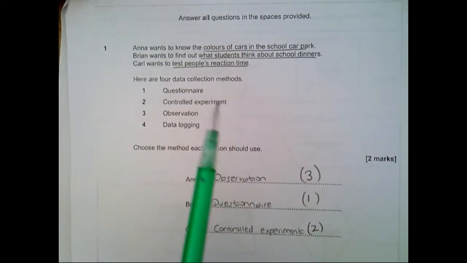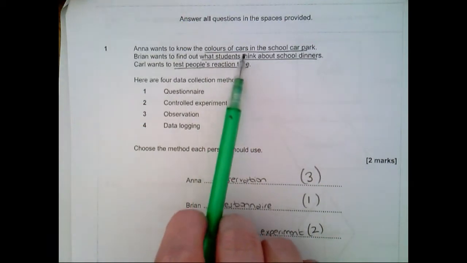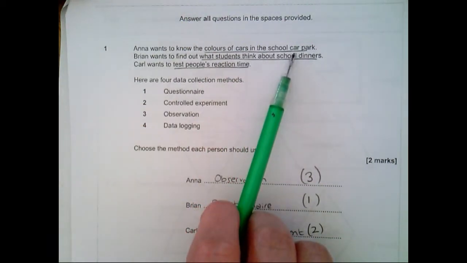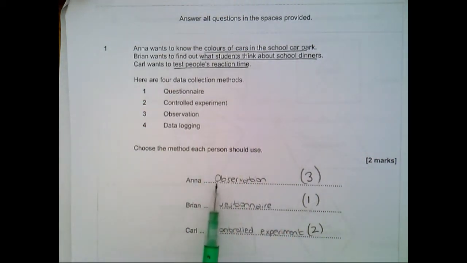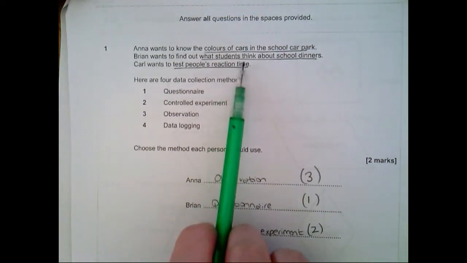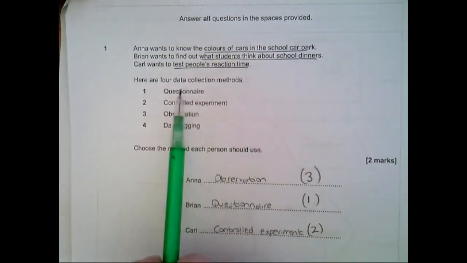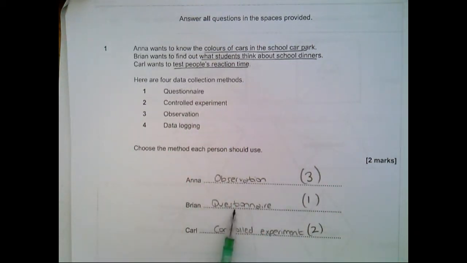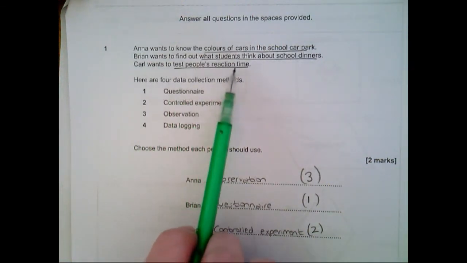So if you were wanting to know the colours of the cars in the car park, you would just go to the car park and look at the colours. So that would just be an observation. So Anna's would be an observation. And then if you're wanting to know what students were thinking about the school dinners, you would need to give them a questionnaire. So Brian's would be a questionnaire. And then the last one, testing people's reaction time, you would need to carry out an experiment. So the last one would be an experiment.